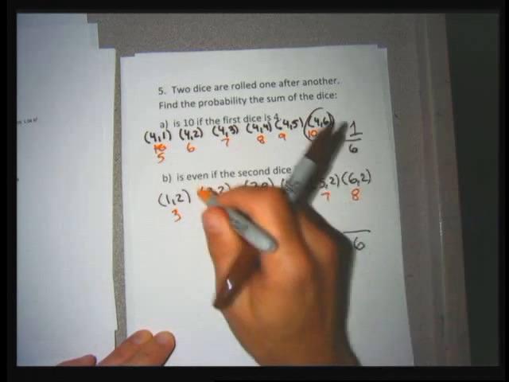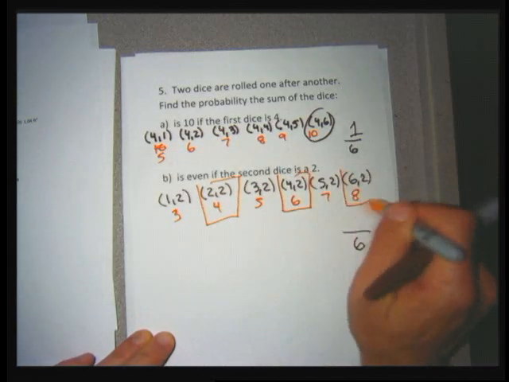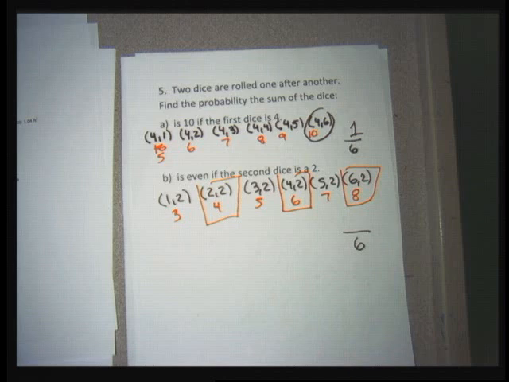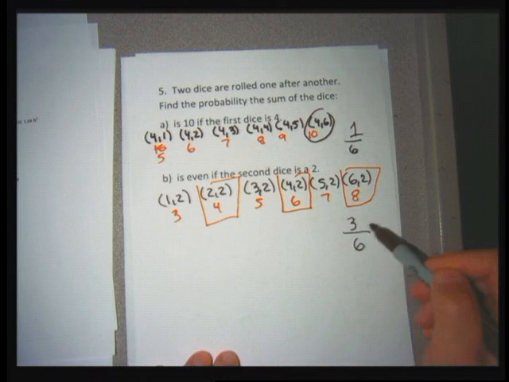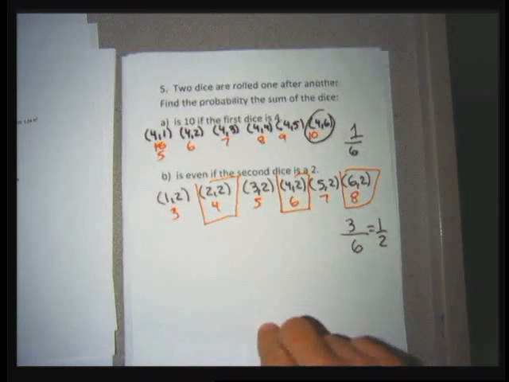Now I'm going to add up all the pairs. And I want the sum to be even. A 2 and a 2, a 4 and a 2, and a 6 and a 2 are the 3 items in this portion of the sample space where if I sum the dice I get an even number. So the answer for part B is 3 and 6, or I could say 1 and 2. So that's the end of chapter 12.